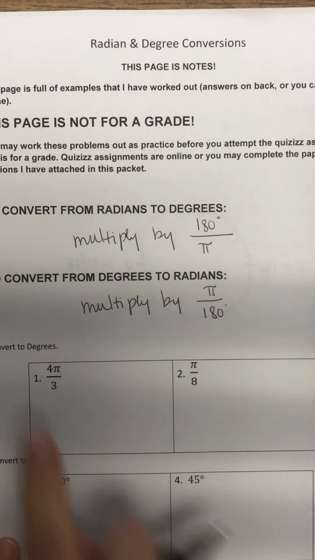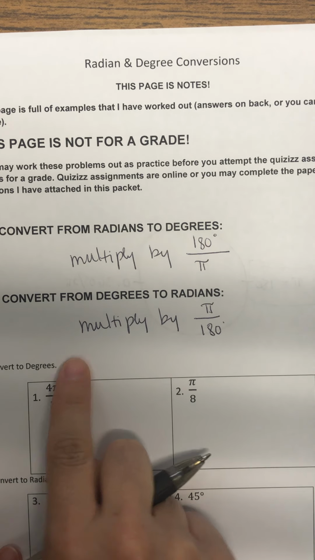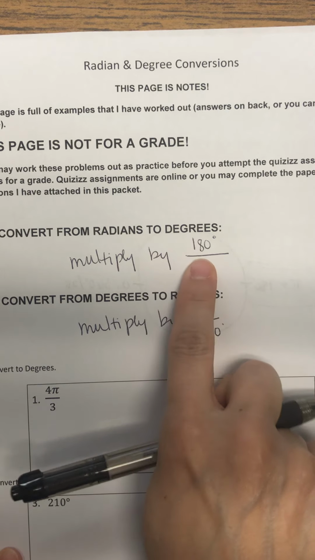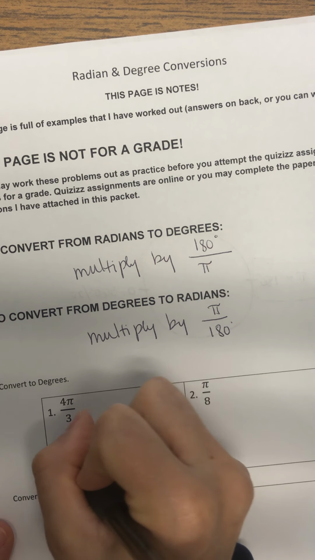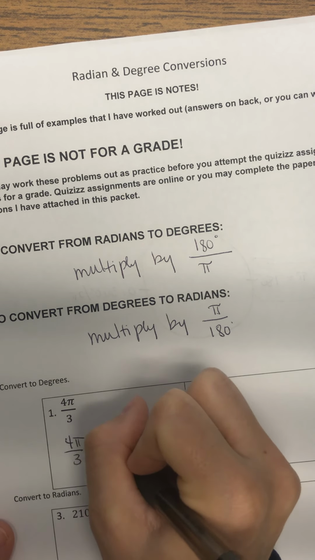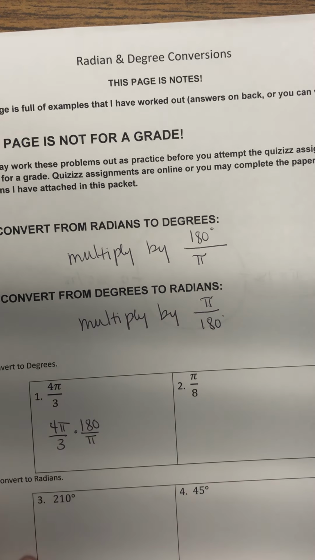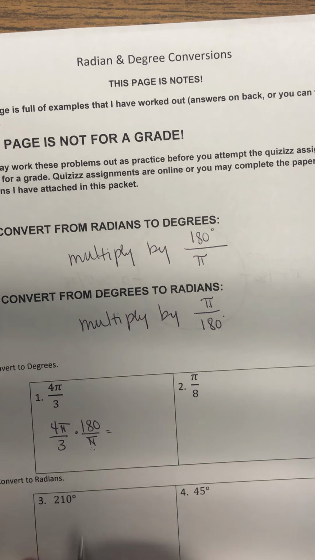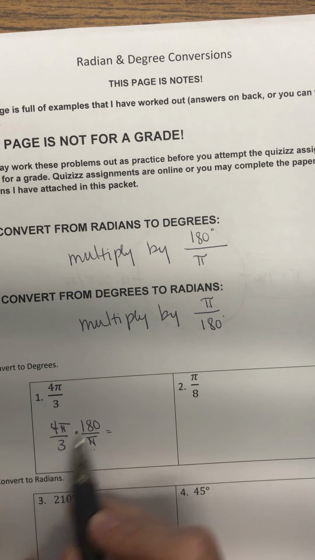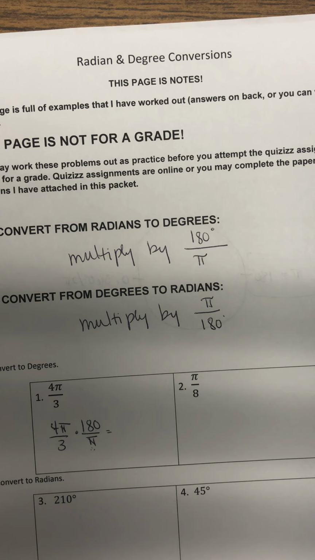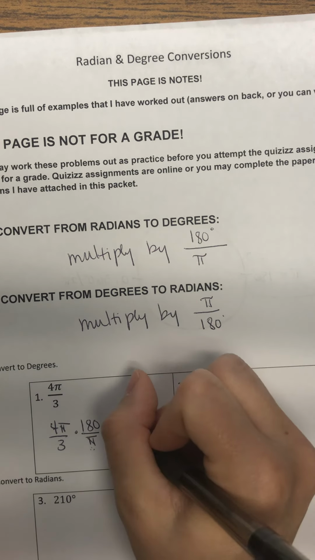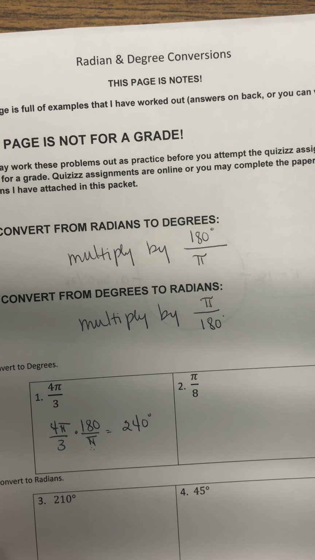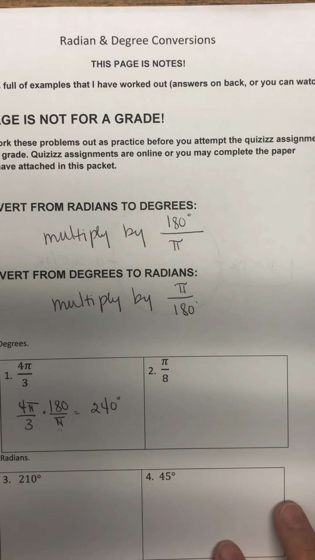Okay, so the first two we're converting to degrees. So I have radians, I want degrees, I'm going to use this. So I'm going to take 4 pi over 3, and I'm going to multiply by 180 over pi. Your pi's cancel out, so you're left with 4 times 180 divided by 3. And you can just type that in. If you have a calculator, you can do it there, or you can do it on your phone. And this is 240 degrees. And if you have a unit circle handy, you can also look at that for a lot of these questions.